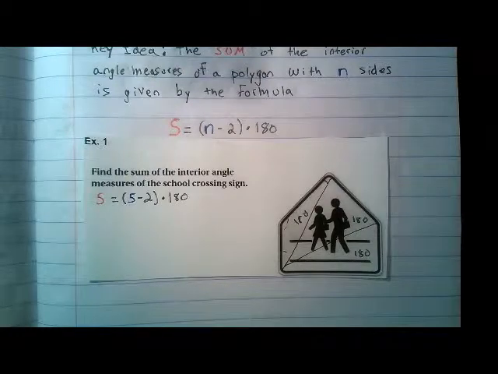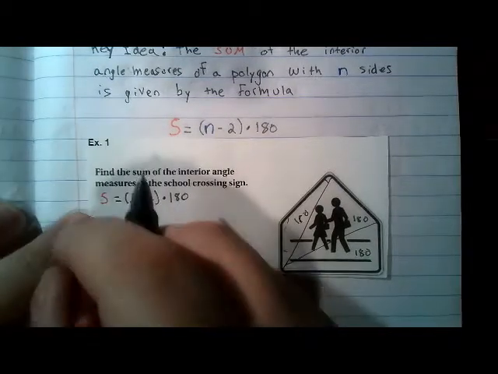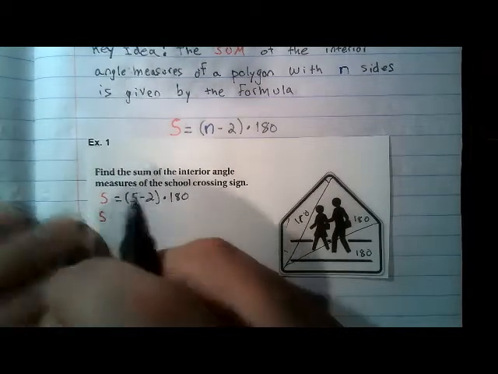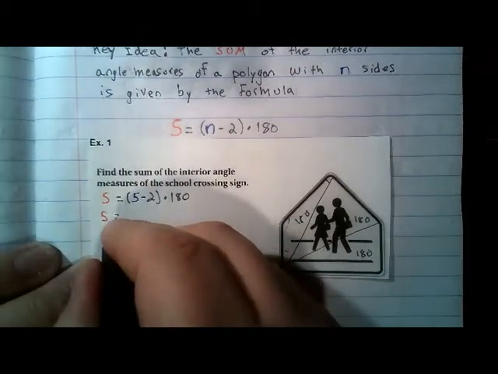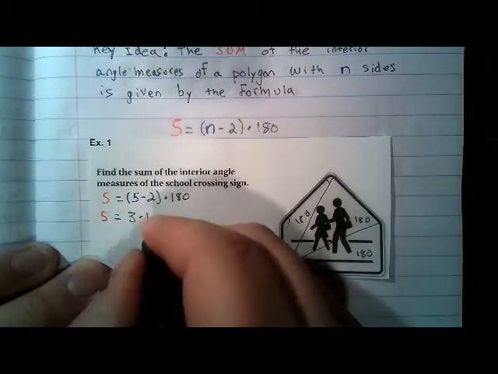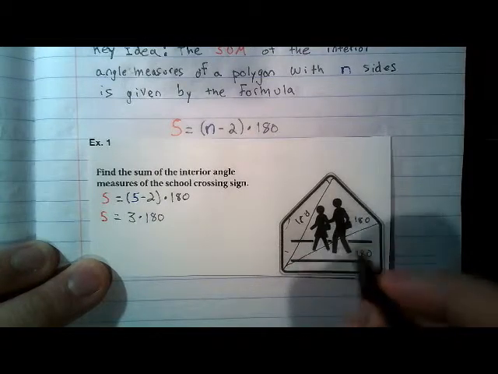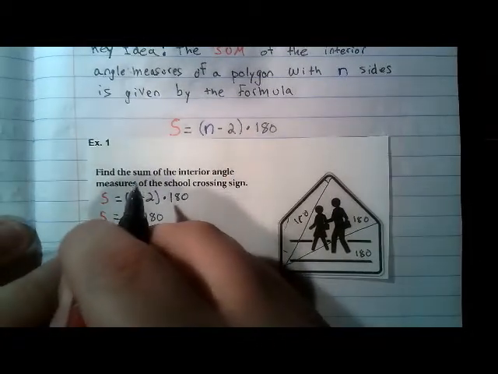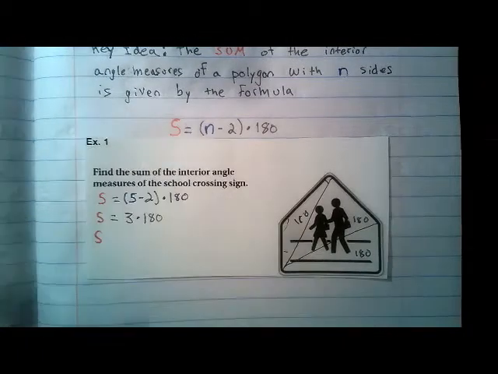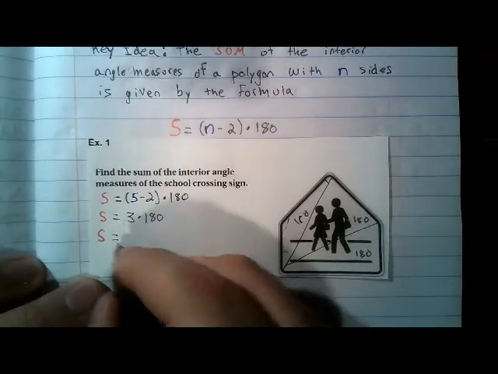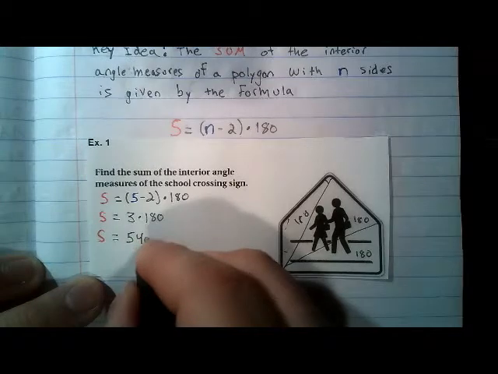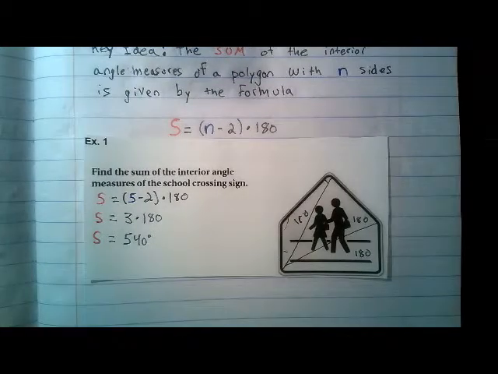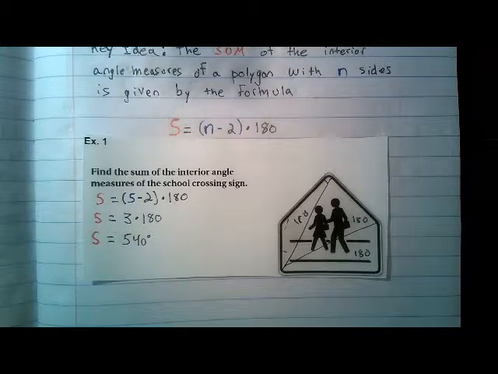And I keep doing the math out, so that's S equals 3 times 180, 3 triangles, okay. And then finally the sum of the interior angles of that school crossing sign is going to be 540 degrees. Okay, so that's just an interesting introduction to finding the sum of interior angles for a polygon.